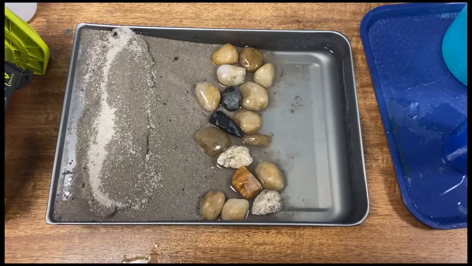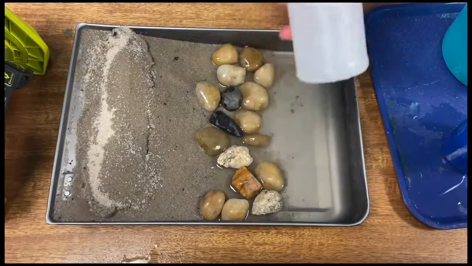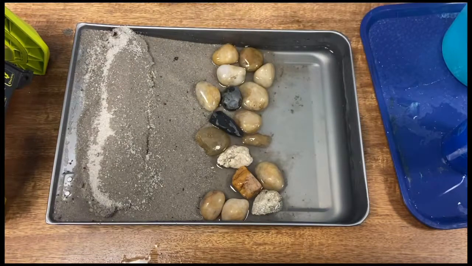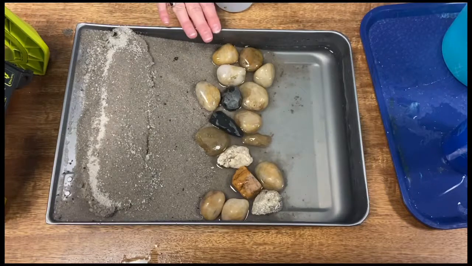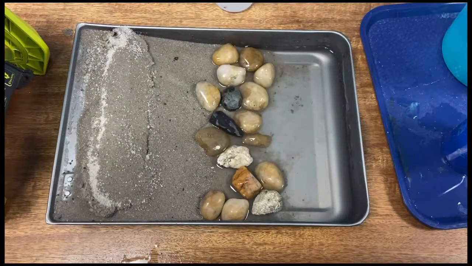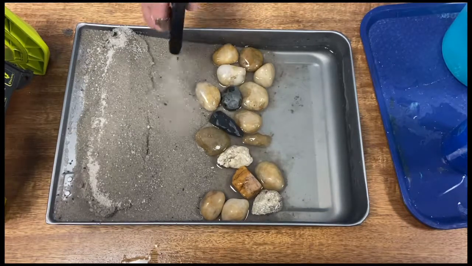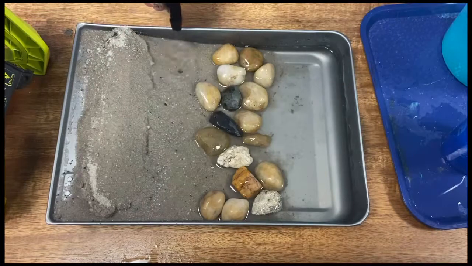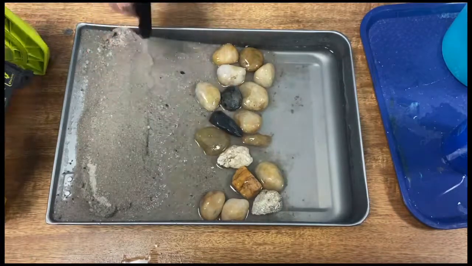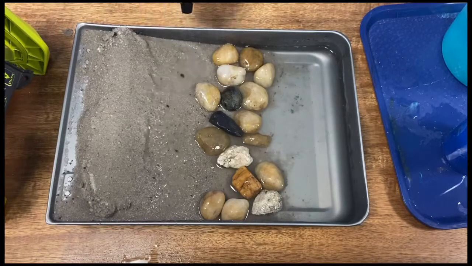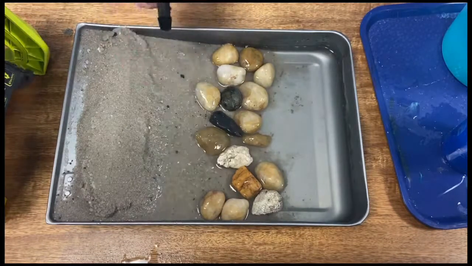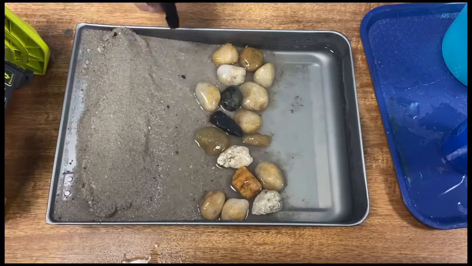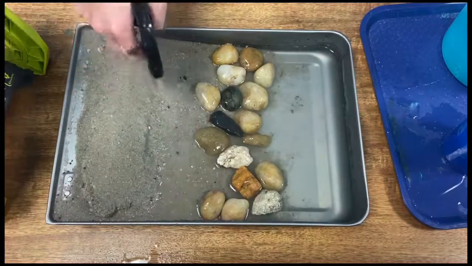So now let's test our rain again. So we're going to use our spray bottle to represent rain and see what is different. So make your hypothesis about what you think is going to happen to the sand now that we have these rocks here if there's heavy rain. What's different from the first time we did this experiment?